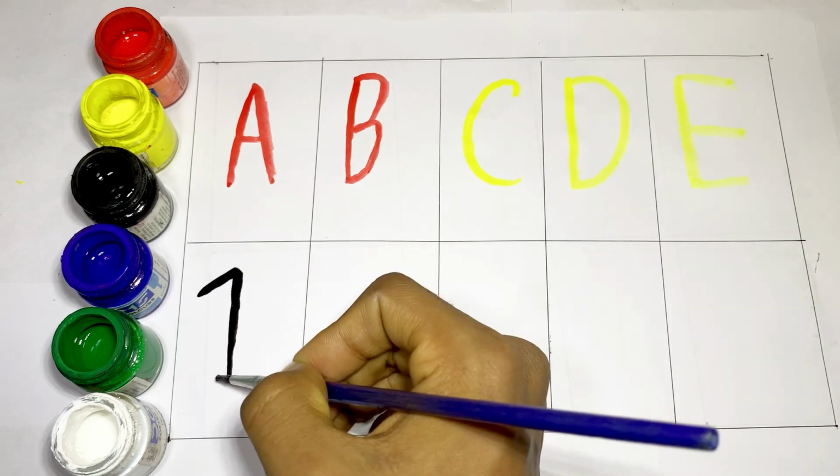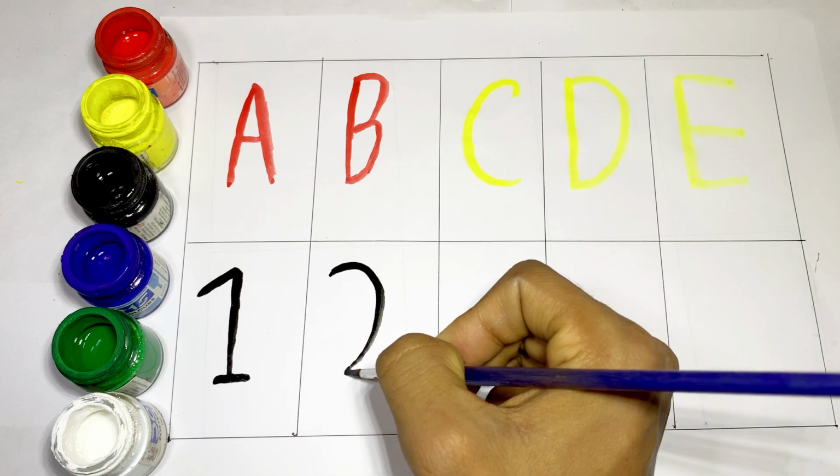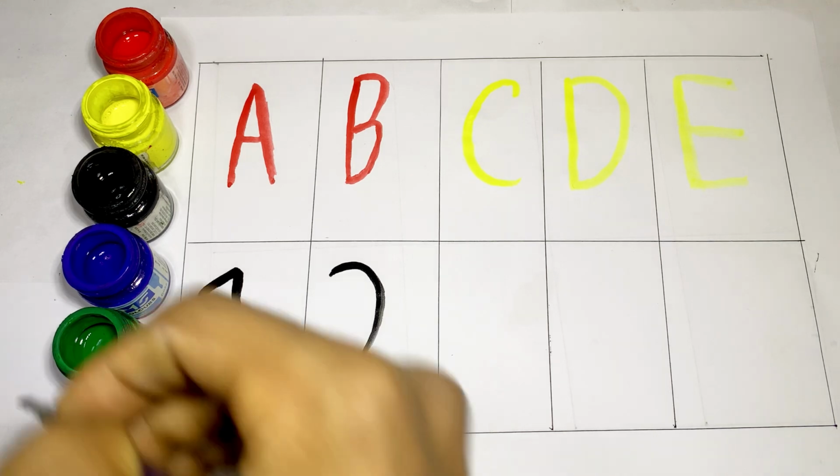O N E 1, 2, T W O 2. Kids now draw 3, the numbers of 3, and use blue color.